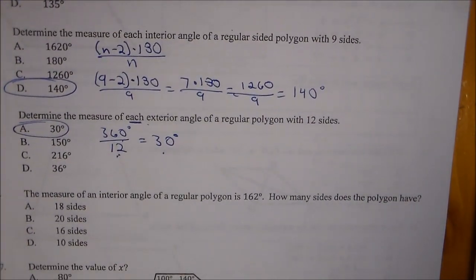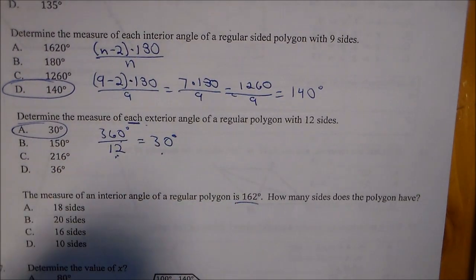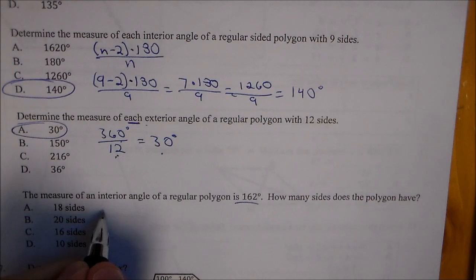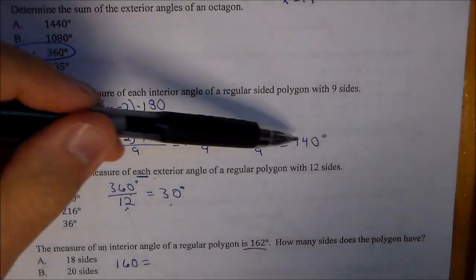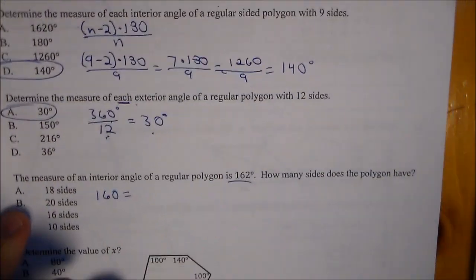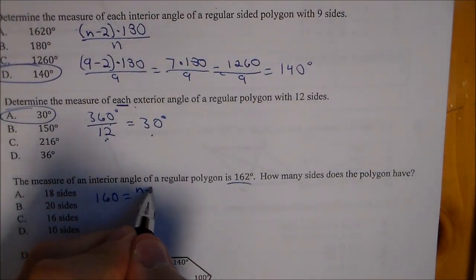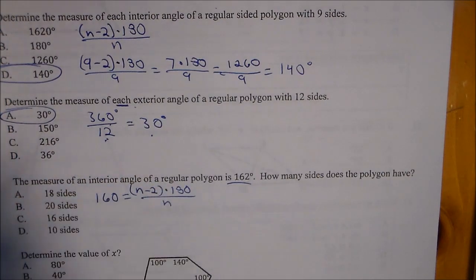For number 6, the measure of an interior angle of a regular polygon is 162. How many sides does the polygon have? So we're going to say that 162 is equal to, almost like what we did right here with the 140, n minus 2 times 180 over n.